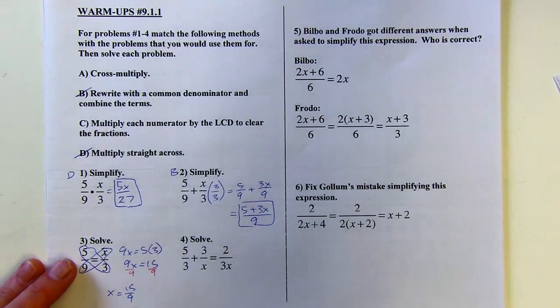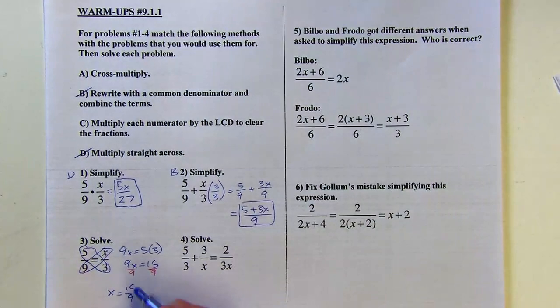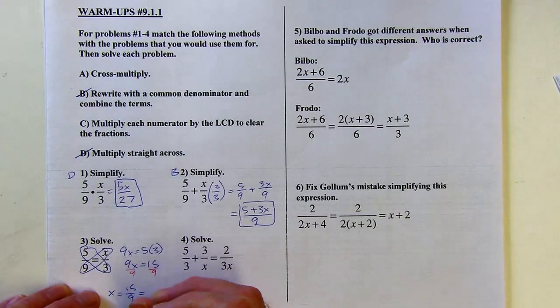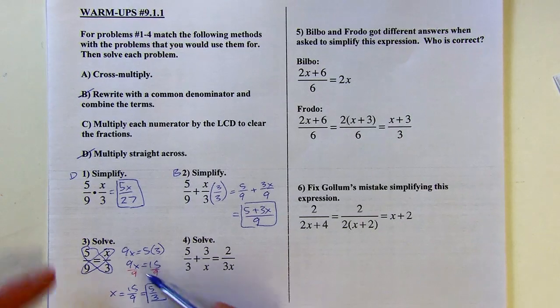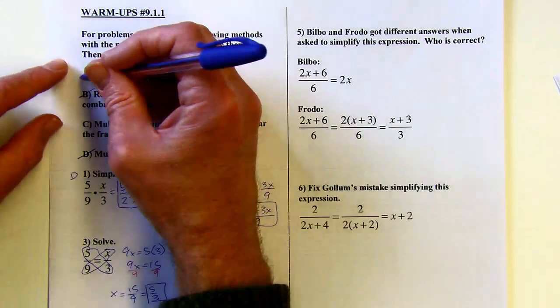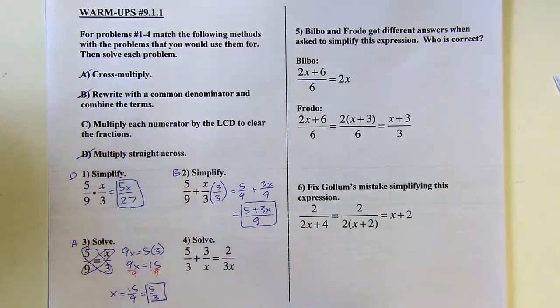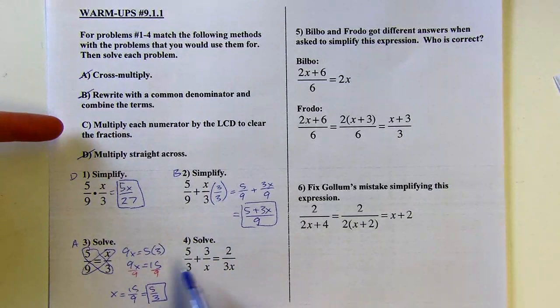Let me zoom out. I was off screen a little. So 3 goes into 15 and 9. So if I divide by 3 on top and bottom, I'll get 5/3 there. Okay. So I cross multiplied there. That is the first method. There's only one left. So let's see if this is actually going to work with us.